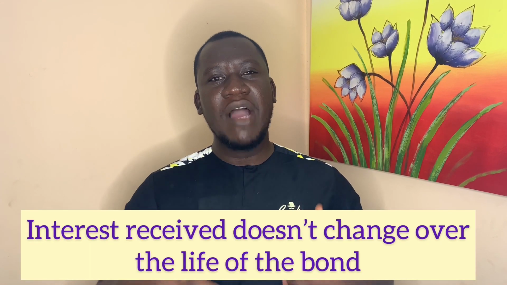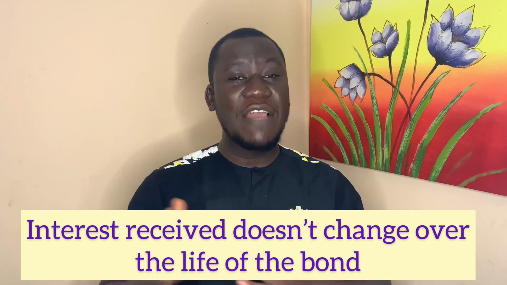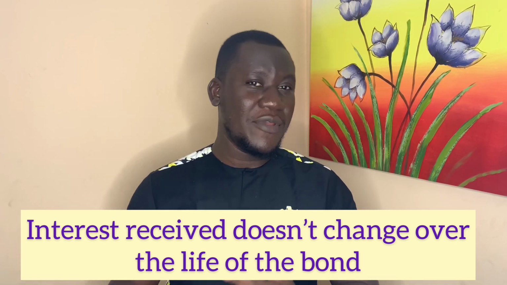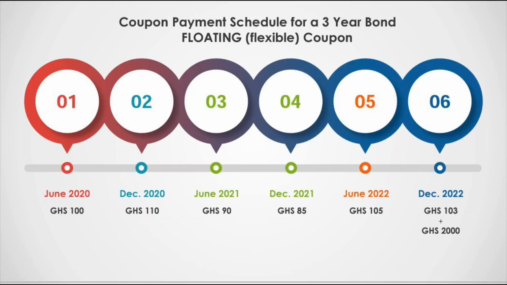So as the name suggests, fixed means you know exactly how much you're earning every 6 months. So if it's 100 cedis that you're earning every 6 months, for the life of the bond, whether it's for the 3-year period or 5-year period, every 6 months you're getting 100 cedis. If it is flexible, it means that they have a benchmark, usually the treasury bill rate, and they add a margin on it. So for example, the first 6 months, you can have, let's say, 100 cedis. The next 6 months, if interest rates go up, you can get, say, 110 cedis. If interest rates go down, you can even get 90 cedis. That is why it's called flexible. So they have a benchmark and they usually add a margin to it.